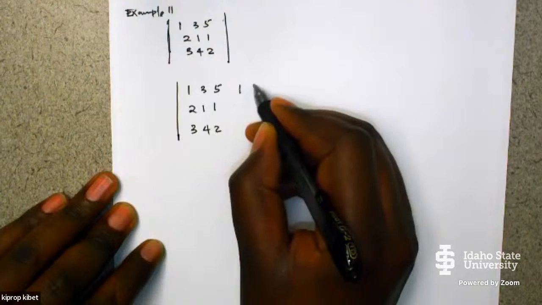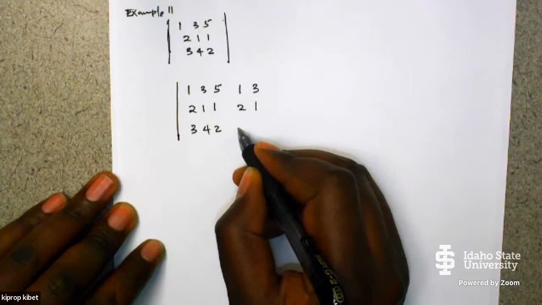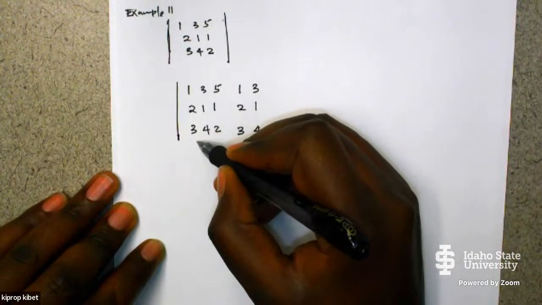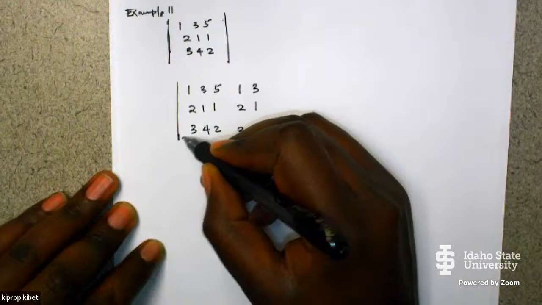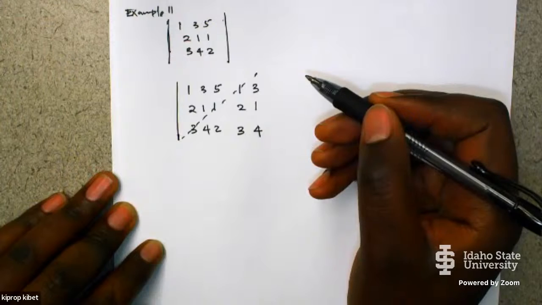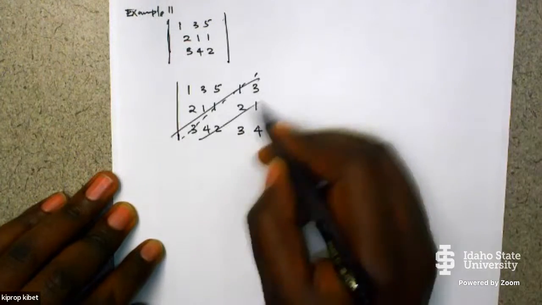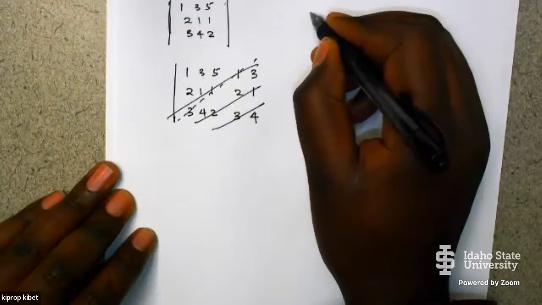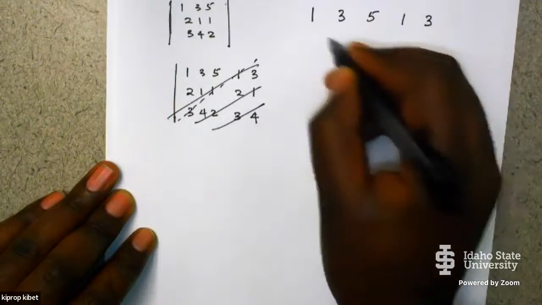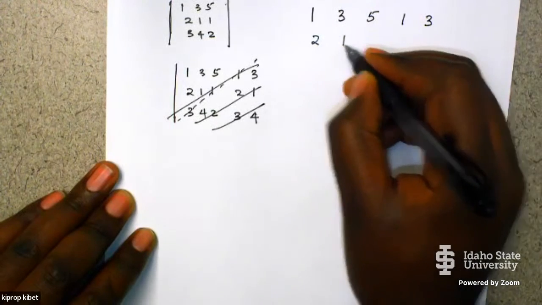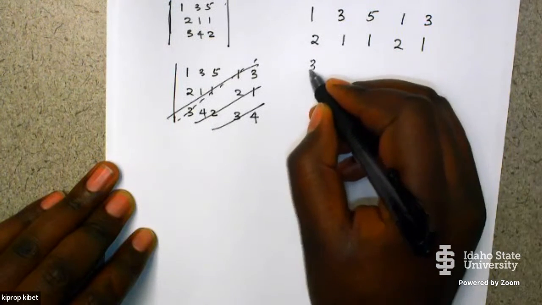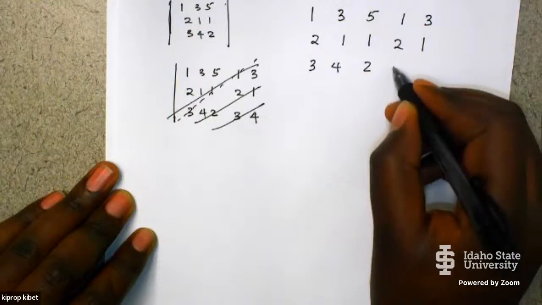You add 1, 3, 2, 1, and 3, 4 there. Then you check these: 1, 3, 5, 1, 3; 2, 1, 1, 2, 1; 3, 4, 2, 3, 4.